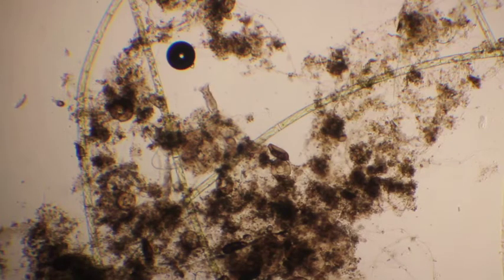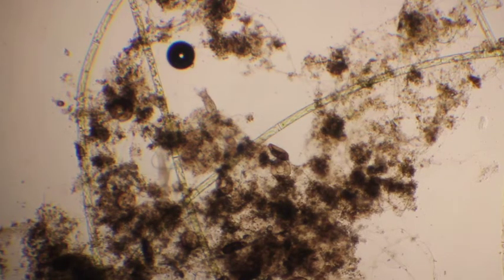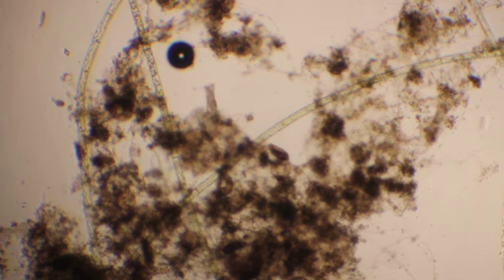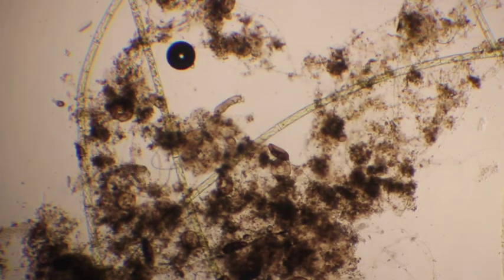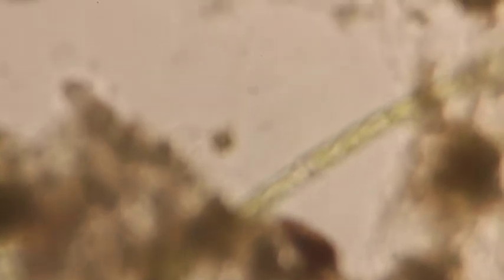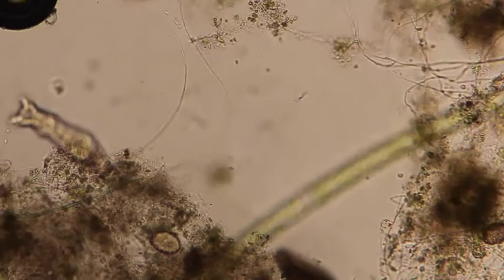Everything we've been looking at is unicellular, but right here we have a multicelled organism, which is the exact same size as the unicelled organisms. And this one has about 100 cells, and it's called a rotifer. Go up under higher magnification. Even though it's multicellular, it's easy to identify because it inches along.